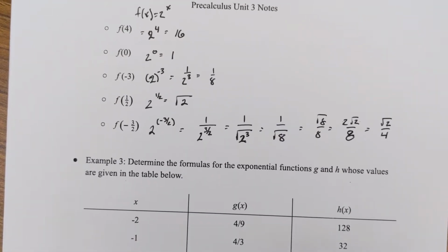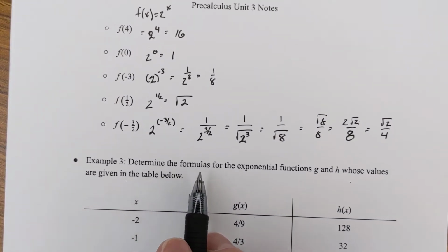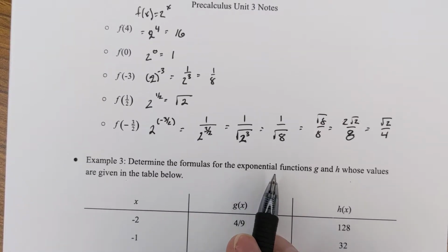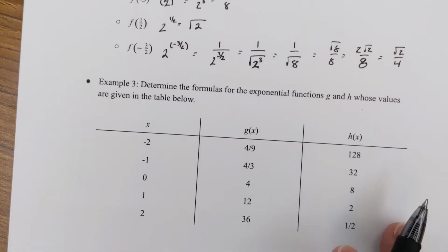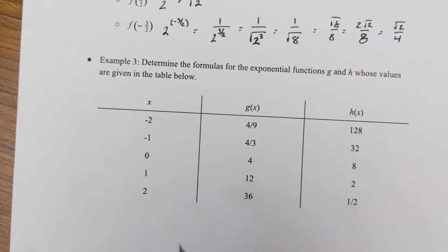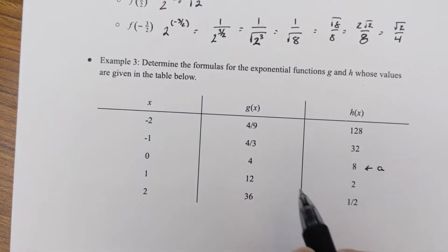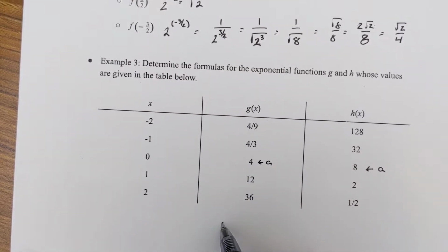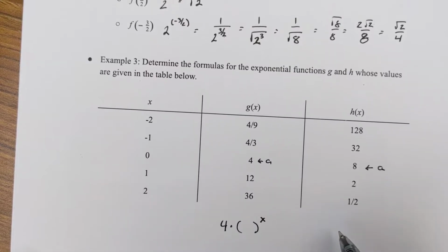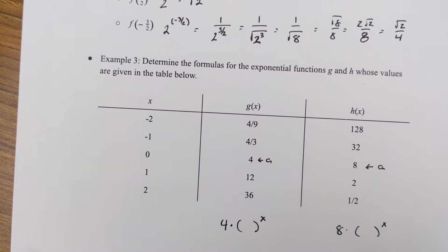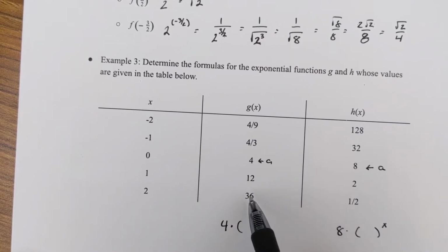Determine the formulas for the exponential functions g and h whose values are given in the table below. We're going to start at x equals 0 because this row gives me my value for a. So this is going to be 4 times something to the x, and this one is 8 times something to the x. The something is the multiplier, what you are multiplying by as you go up.